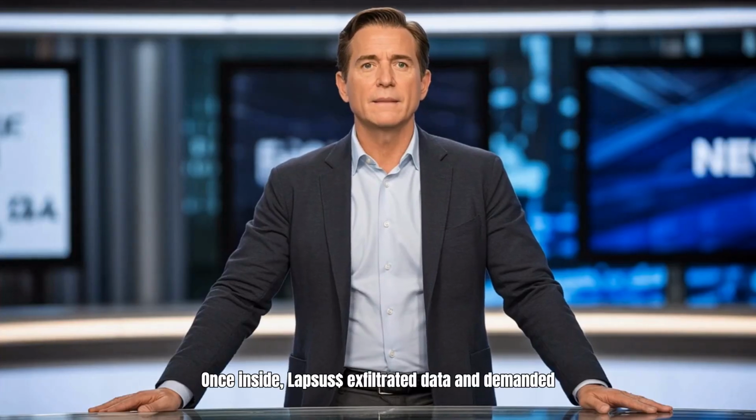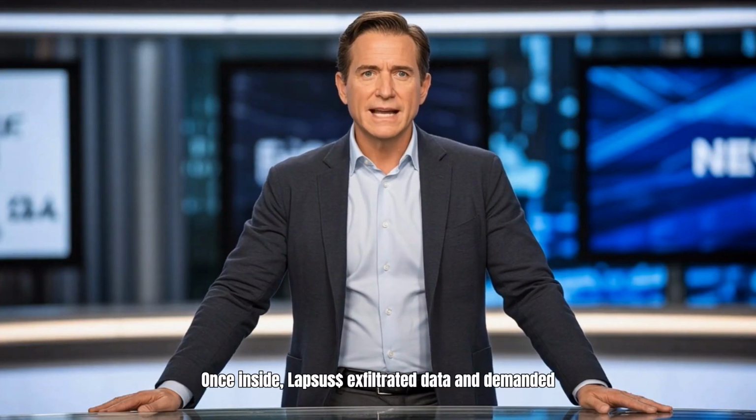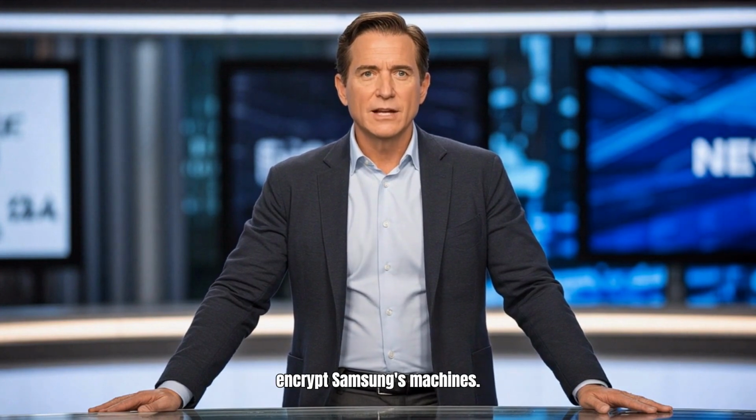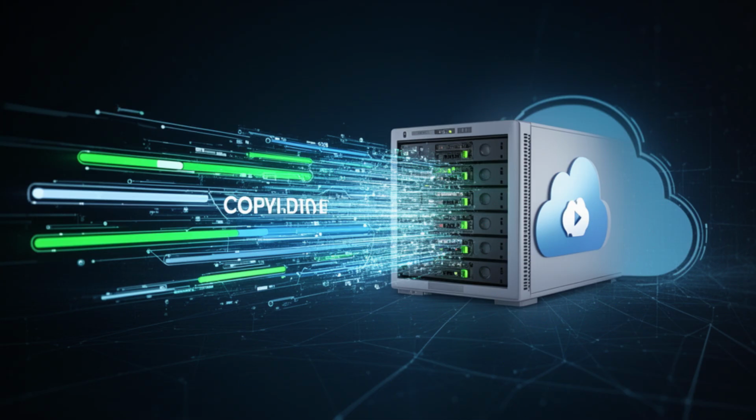Once inside, $, exfiltrated data and demanded a ransom. But unlike typical ransomware gangs, they didn't encrypt Samsung's machines. They stole the data first, then threatened to leak it. When Samsung didn't respond fast enough to their demands, $, simply dumped it online.